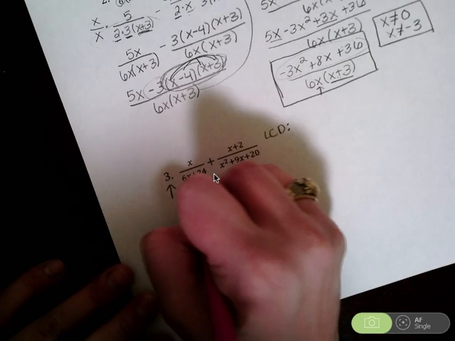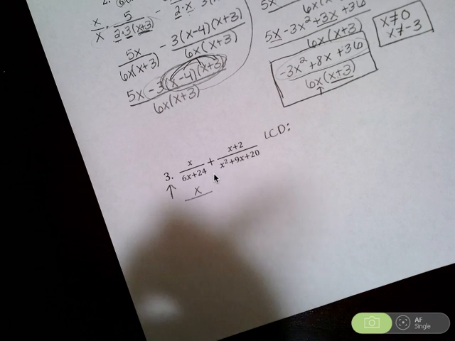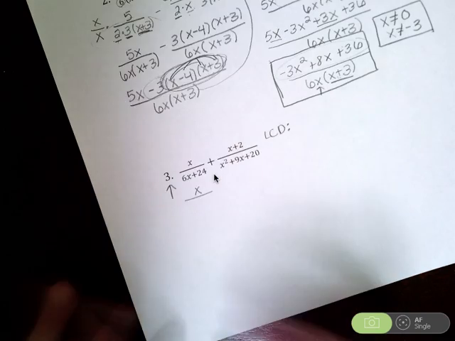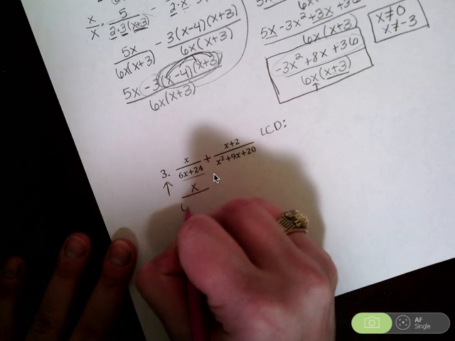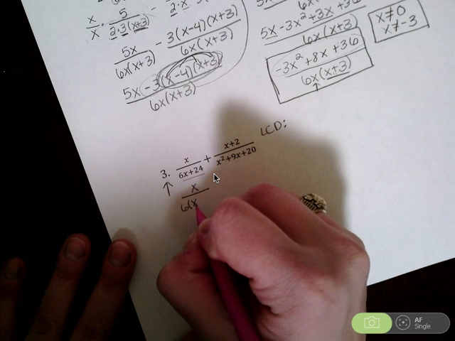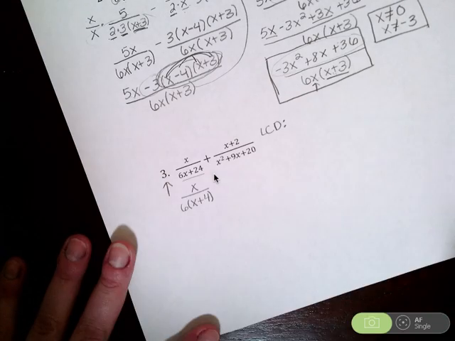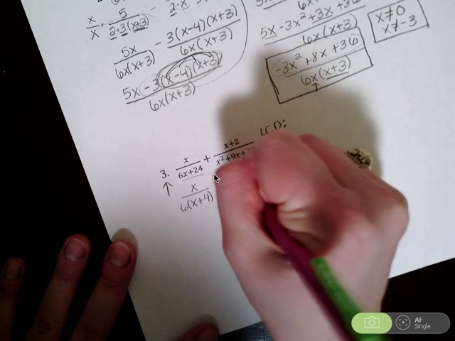So let's factor these. The top, we don't need to factor the tops. It might help in some cases, but not to find the least common denominator here. So just leave that as x. The bottom here, we can take out a greatest common factor of 6. And when we do that, we're left with an x plus 4 down here. Okay? And then we've got plus. Let's leave this numerator as x plus 2.